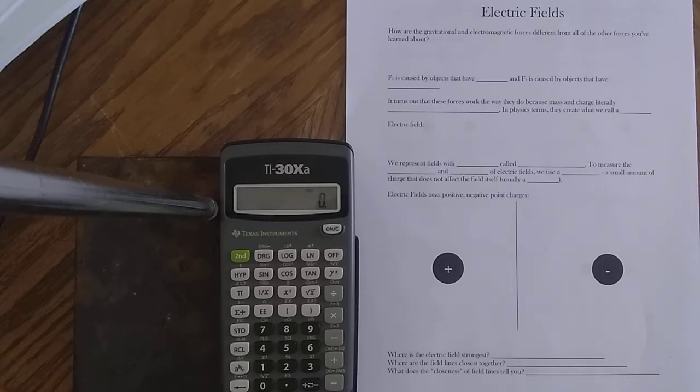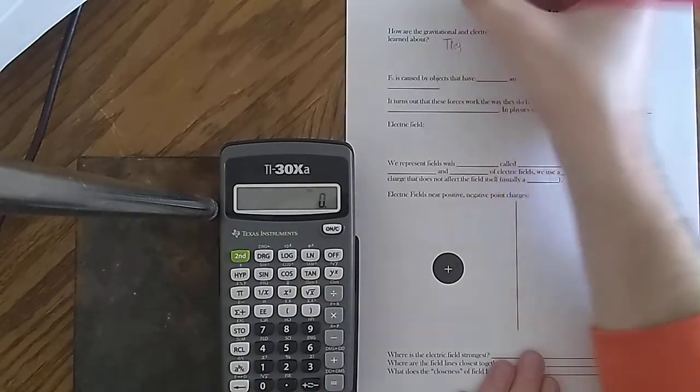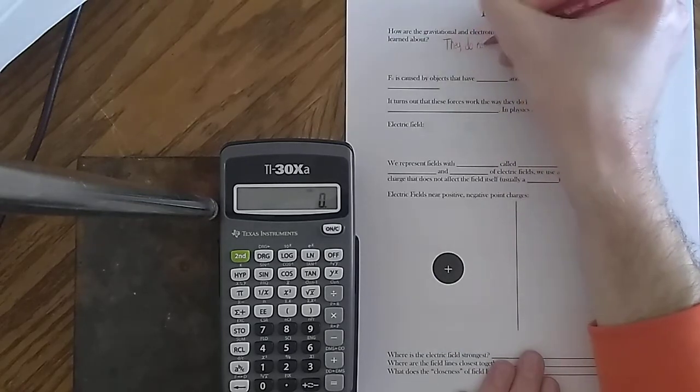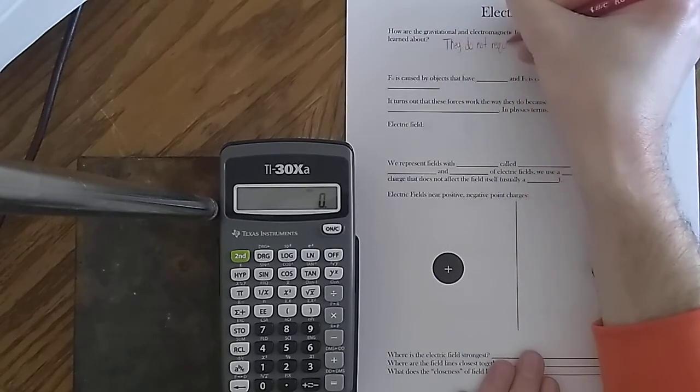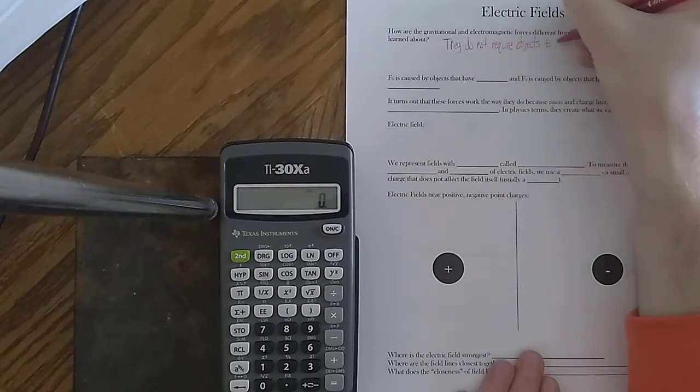These forces are different from other forces that we've examined. If you think about applied force, or tension, or spring force, or normal force, or any other force that we've talked about, all those forces require two objects to actually be touching. The gravitational and electromagnetic, or for you guys electrostatic right now, those forces do not. They do not require objects to be touching.